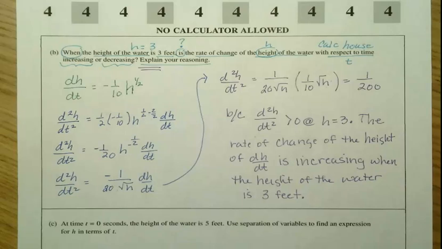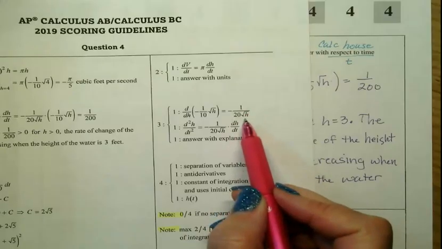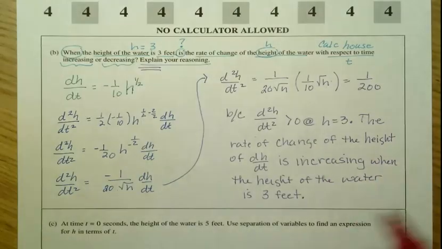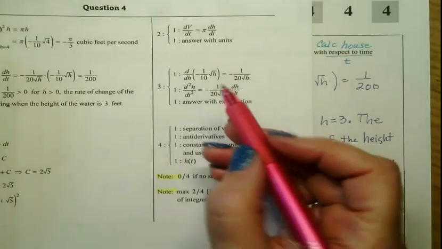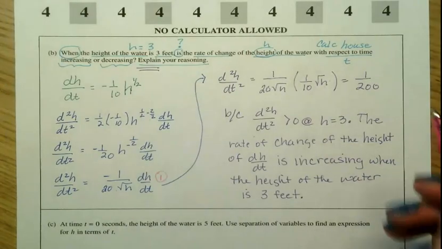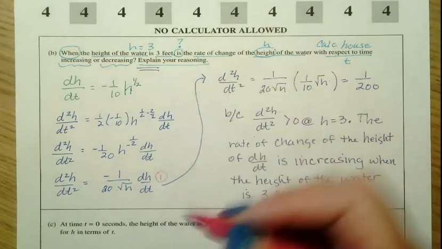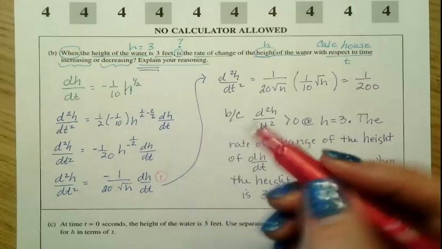All right, so let's see how we did on this part. This part was actually, according to the scoring rubric, 3 points. So the first point is getting to the 1 over 20 square root of h. So you're taking the derivative and getting that, so then we would get a point for here. Then we get 1 point for finding the second derivative. I'm sorry, the first derivative, where are we at? I already got that point for that.